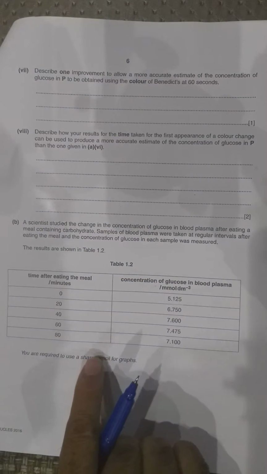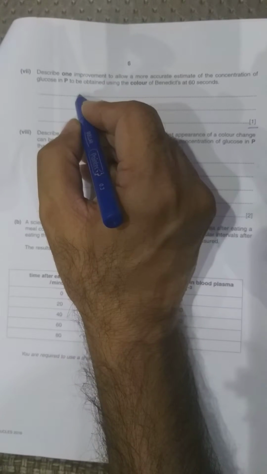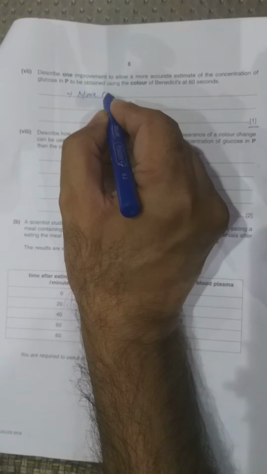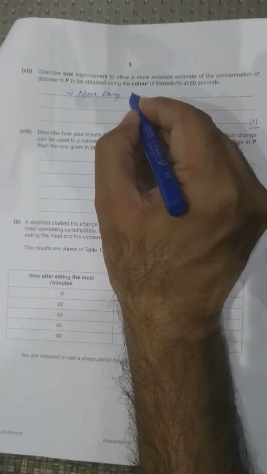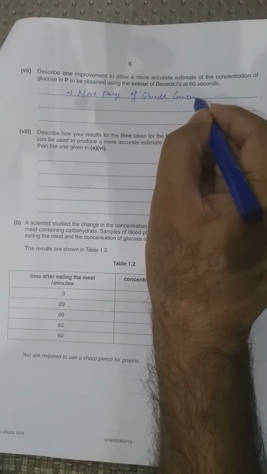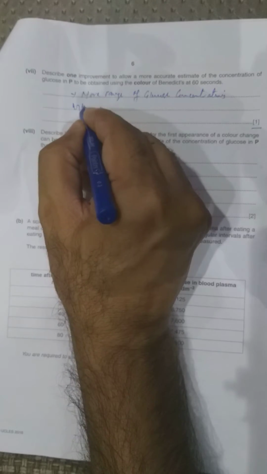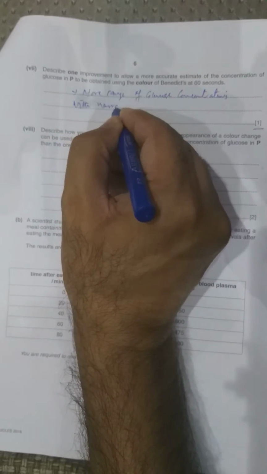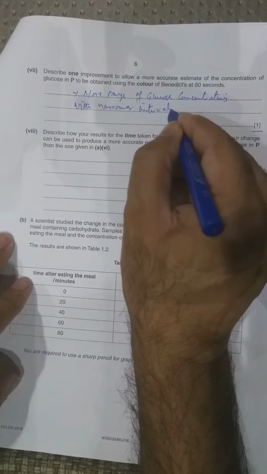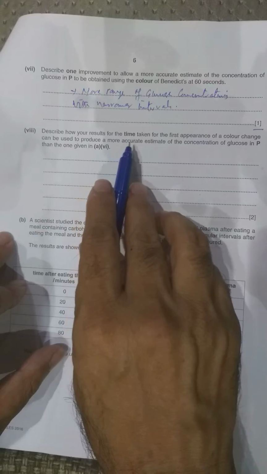For this, as there is 1 mark, you should take a more range of glucose concentrations with narrower intervals.